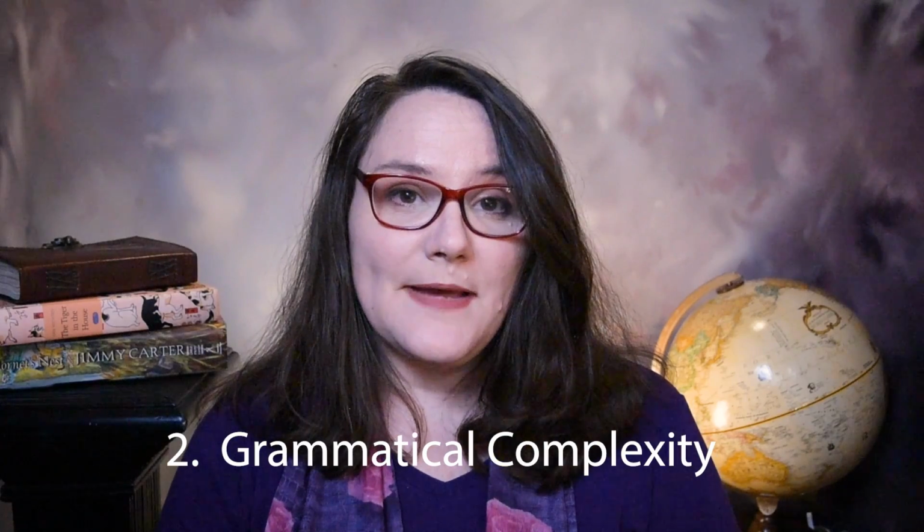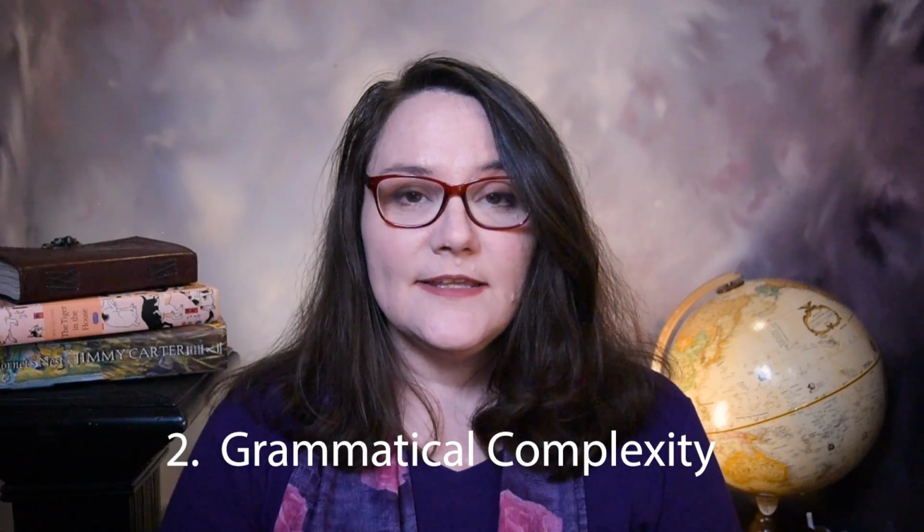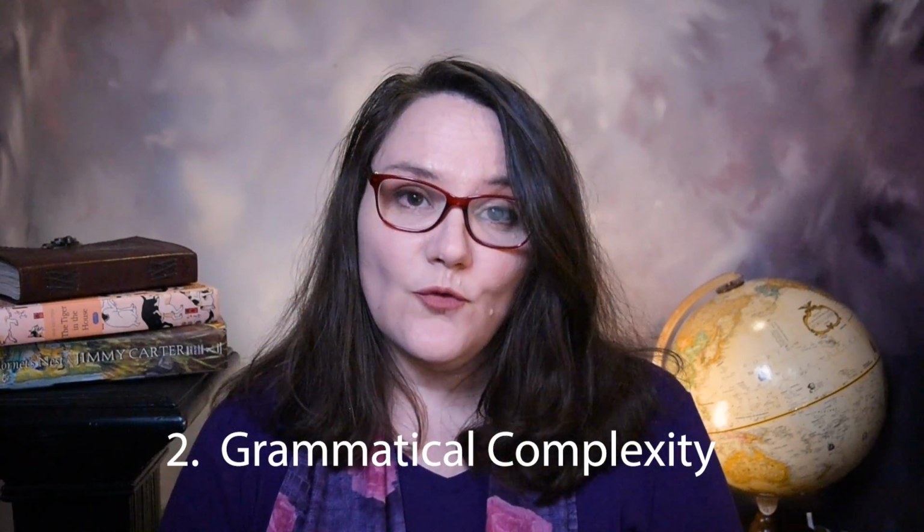Number 2 is grammatical complexity. The computer is going to look for a variety of sentence types. If you can use several different sentence structures, then go for it. This will help boost your scores up a little bit. If you cannot correctly use a variety of sentence types, it's okay to use what you can use. It's just that you'll get a few more points if you can use some variety in your structures.